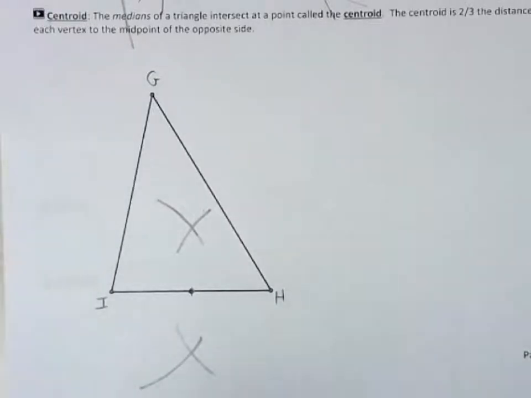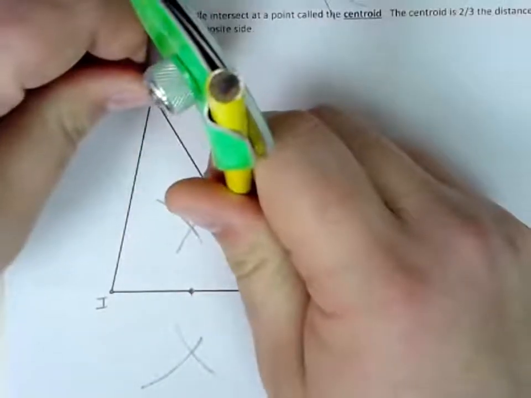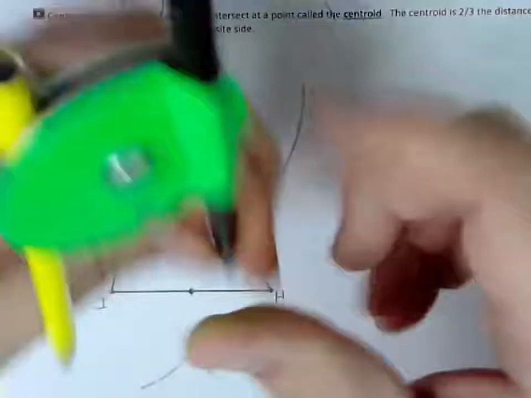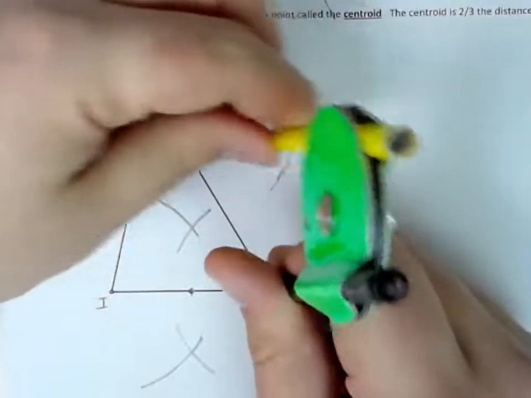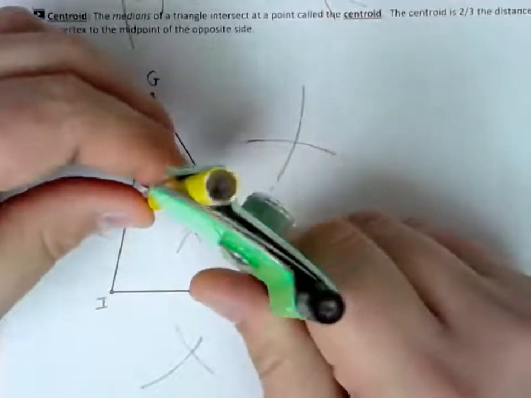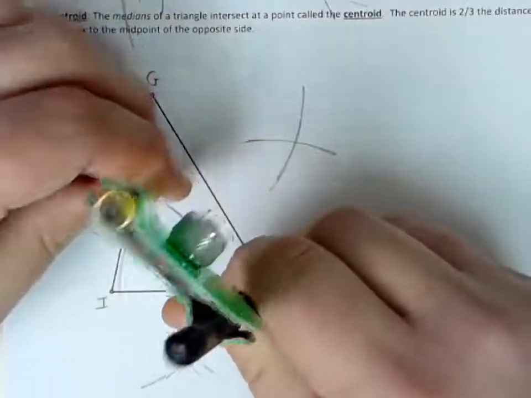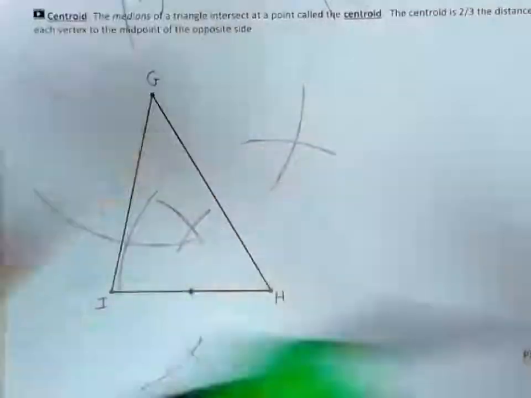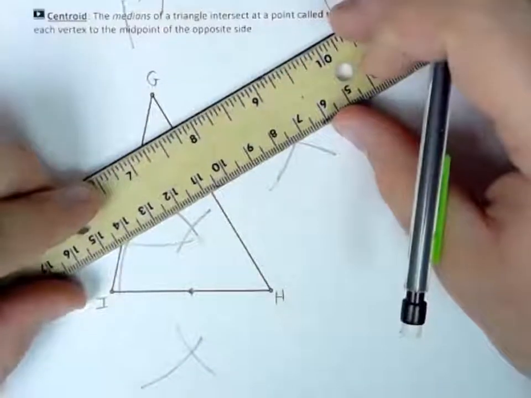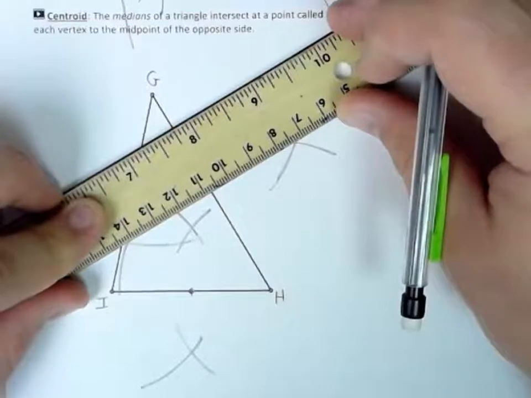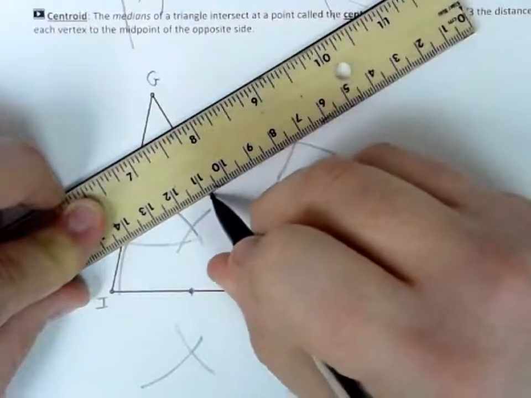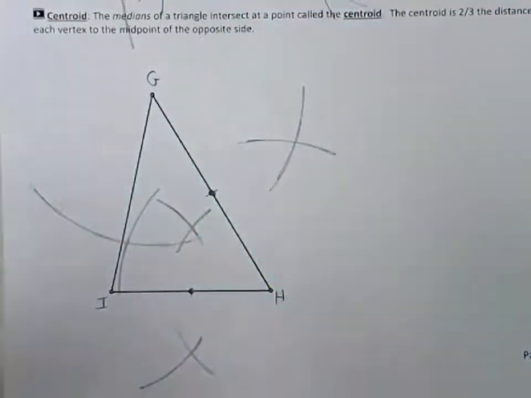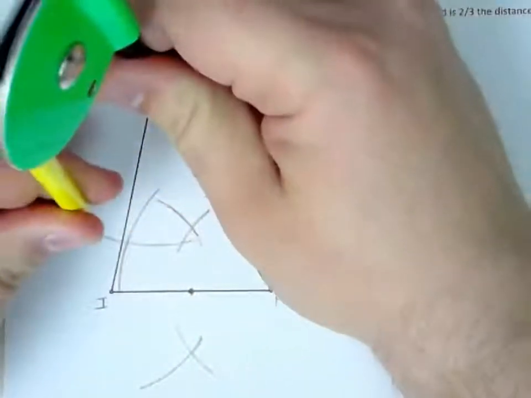Go ahead and repeat this process to find the midpoint of the other sides. So I'll do side GH. So there's our second midpoint. And then we'll go ahead and do the same thing for IG.